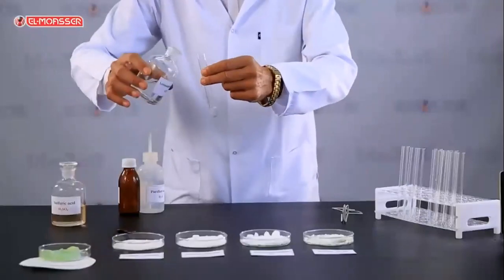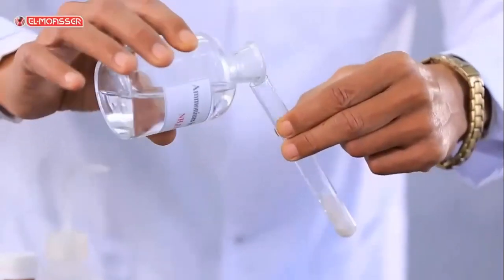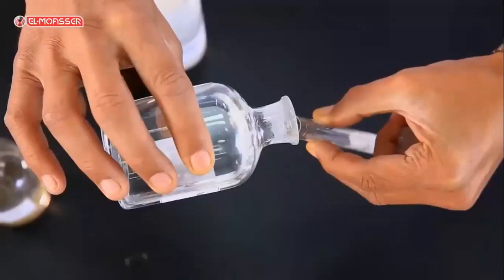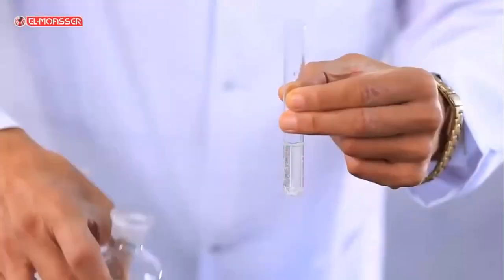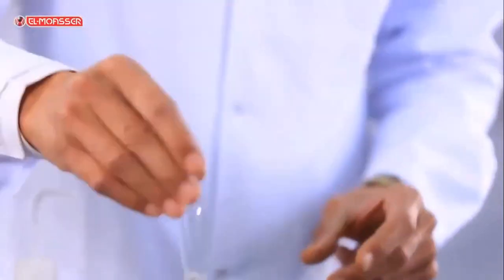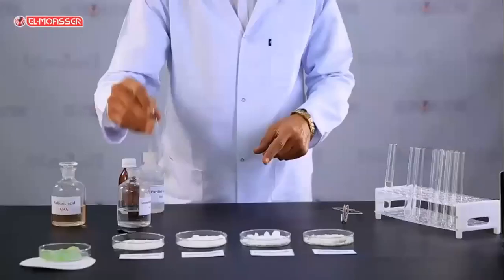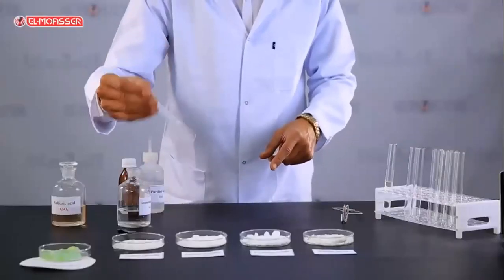Add a concentrated ammonia solution to the precipitate. What do you observe? The precipitate will dissolve in the concentrated ammonia solution.